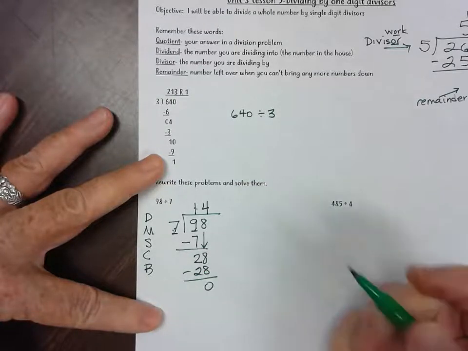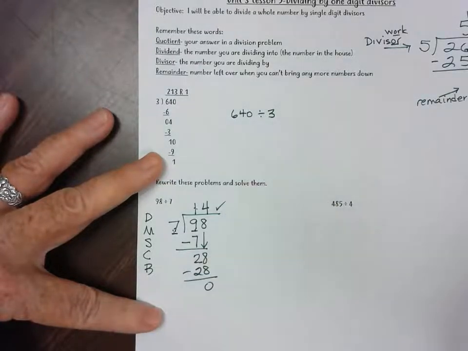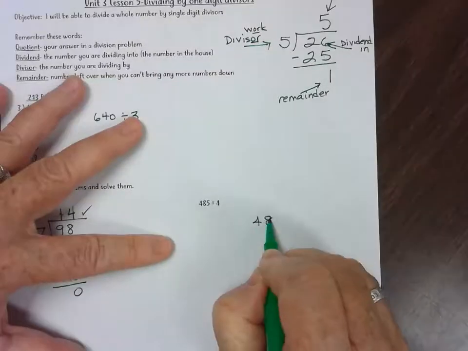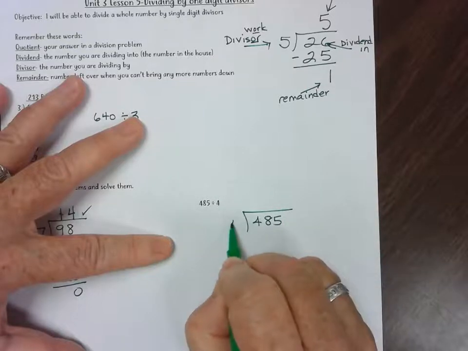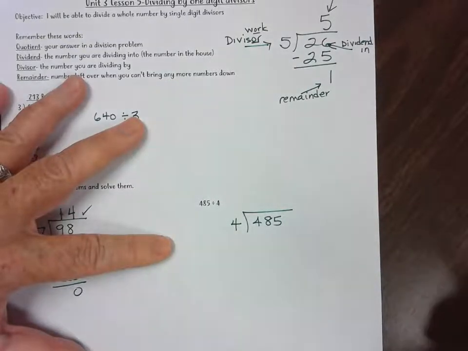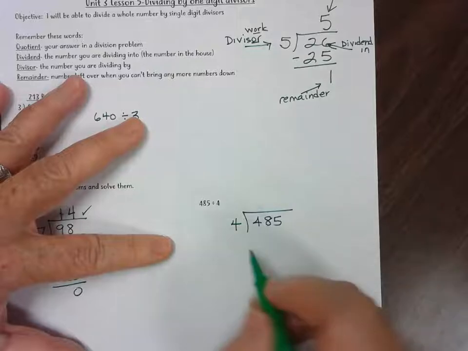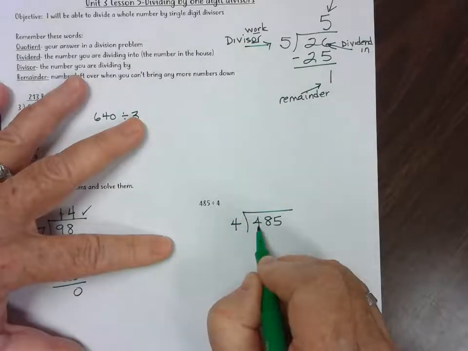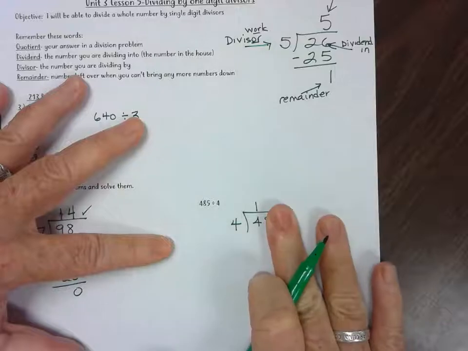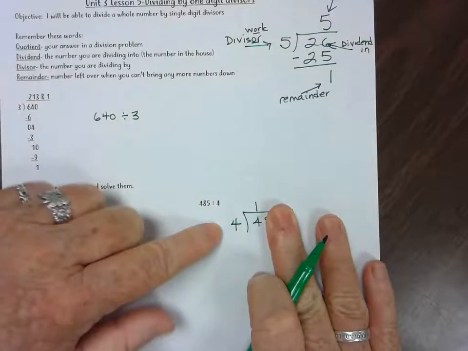Okay, let's try this one. 485 divided by 4. This one's going to be a little bit different. 4 divides into 4 one time. 1 times 4 is 4. I've divided. I've multiplied.